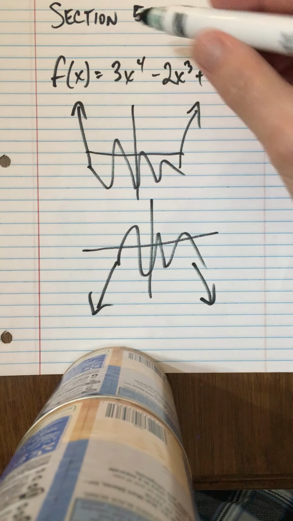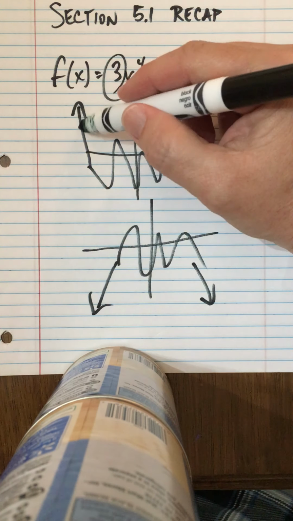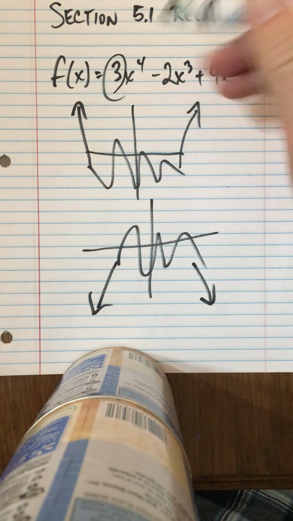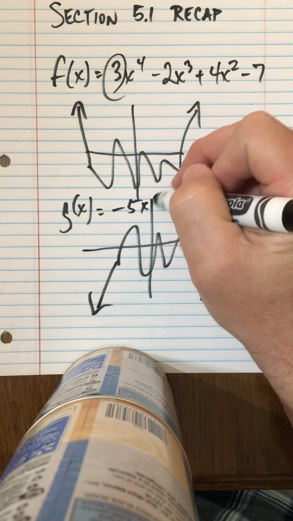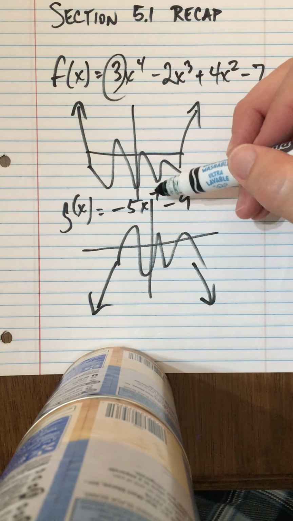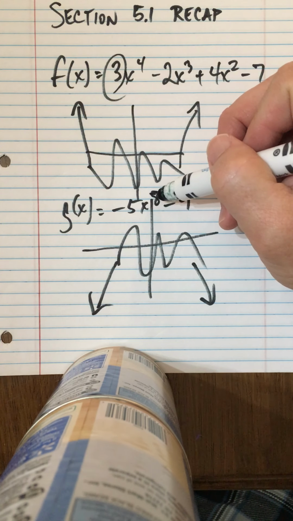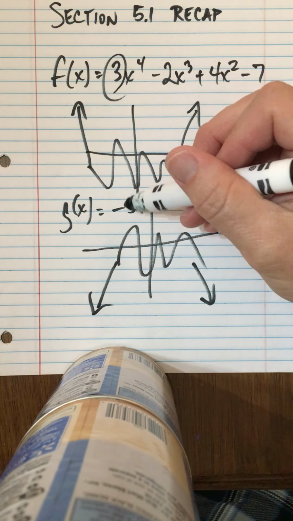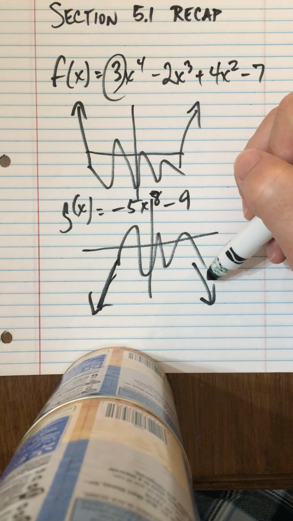And the way you decide that is by looking at the leading coefficient. Because this number is a positive 3, it would go up in both directions. If you had g of x is equal to negative 5x to the 7th minus 9, that's a polynomial. Well, we gotta say x to the 8th because we're dealing with even. Sorry about that. Because it's an even function, it's going to go together, but because the leading coefficient's negative, it's going to be going down on both ends, okay?